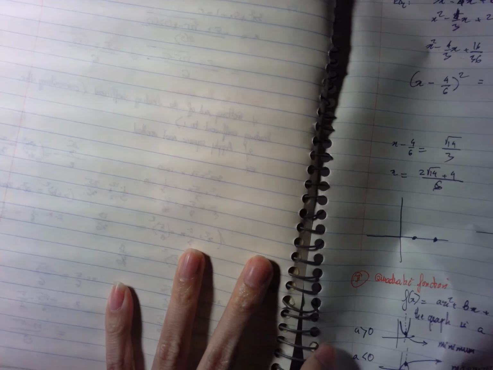The next thing I want to talk about for quadratic functions is the maximum point and the minimum point here. We want to talk about the coordinates of this point.